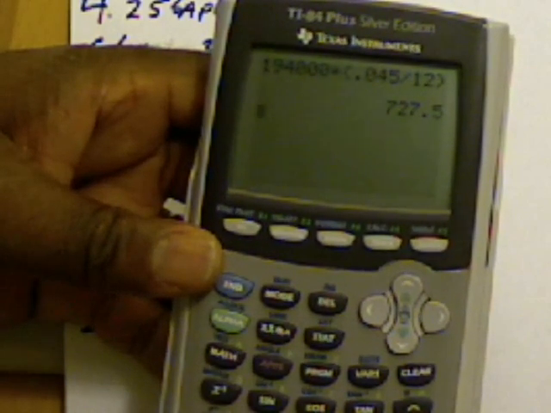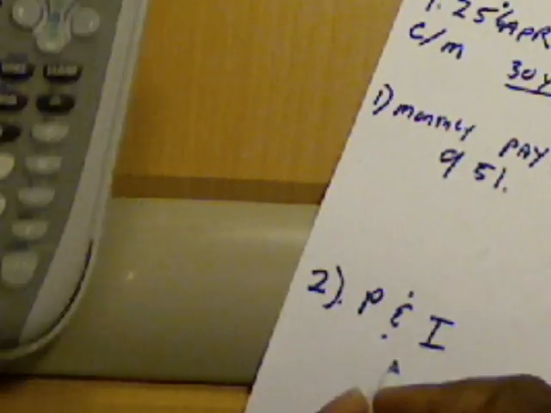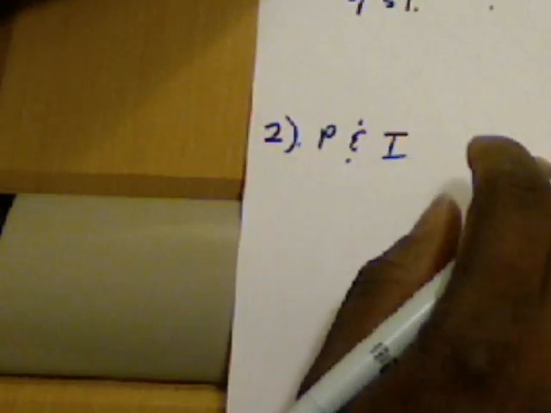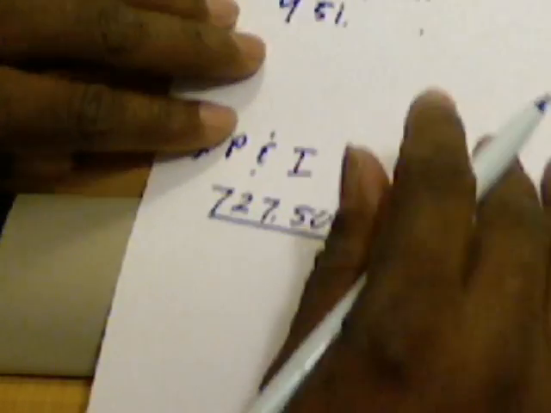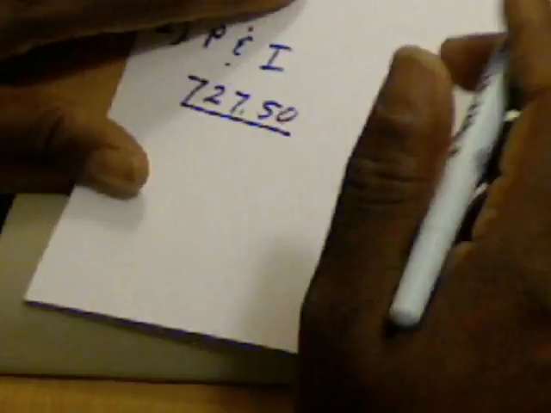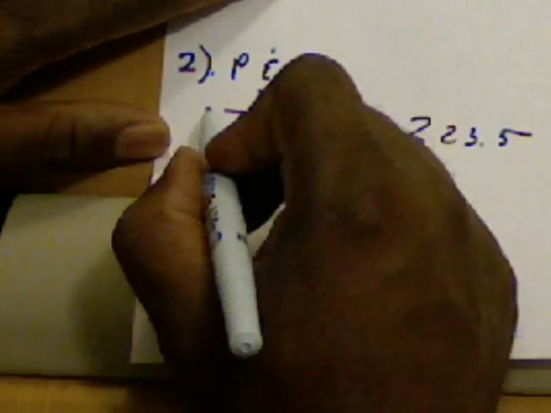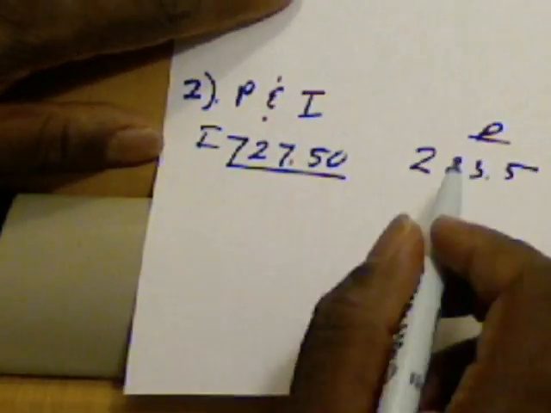which works out to be $727.50. So my principal and interest payment, interest-wise, I'm doing $727.50. That's the interest. The difference, minus 951, is 223.50. This is the interest. This is the principal. So there's my P&I payment.